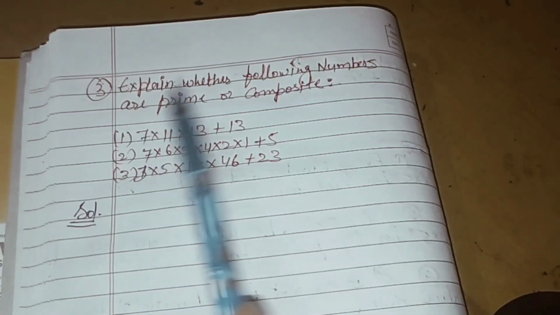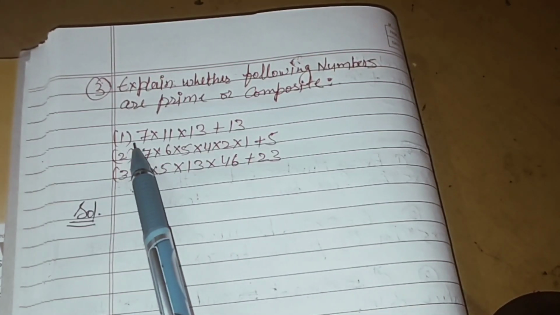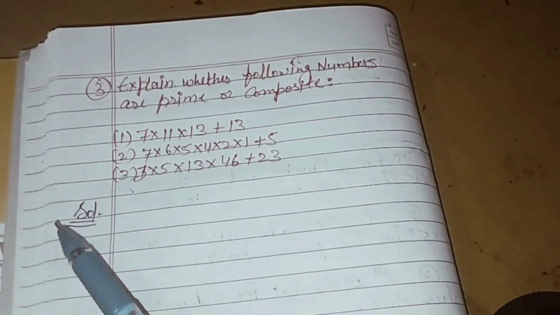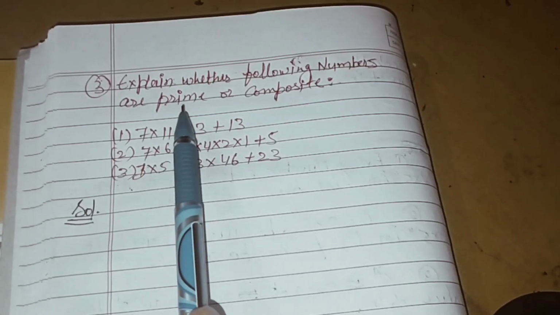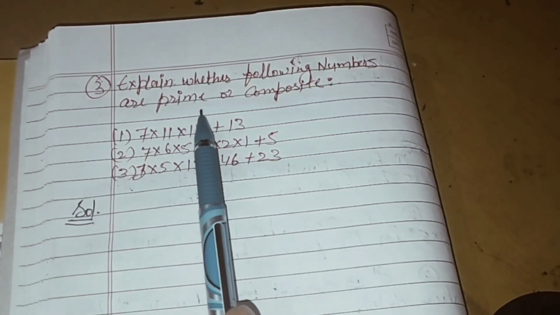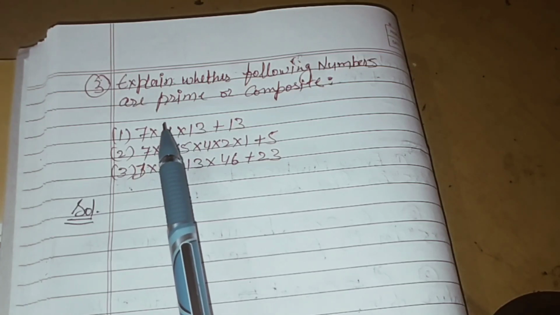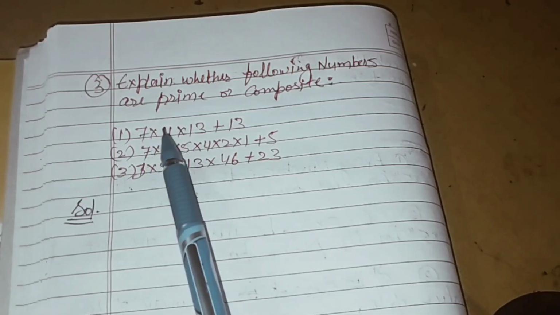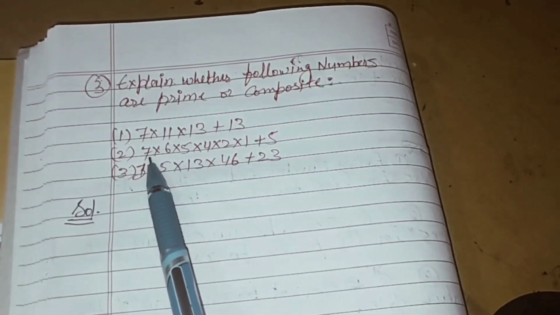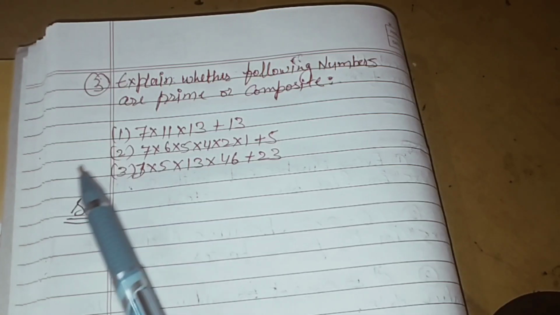The third question is: explain whether the following numbers are prime or composite. Before solving this question, we should remember what a prime number and a composite number are. Let's recall. A prime number is a number that does not have more than 2 factors, 1 and itself, and a composite number is a number that has more than 2 factors.